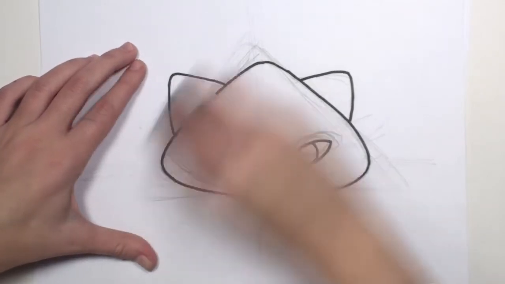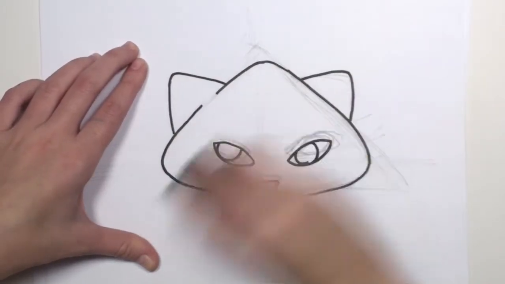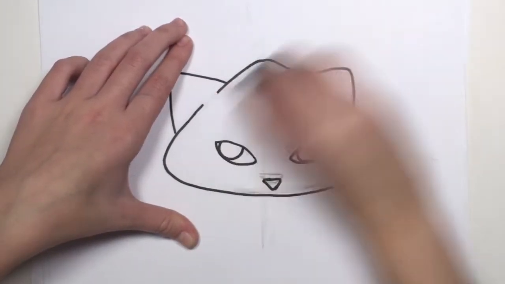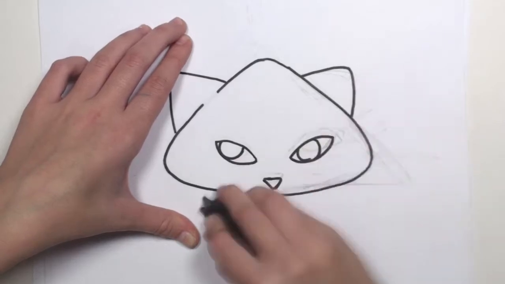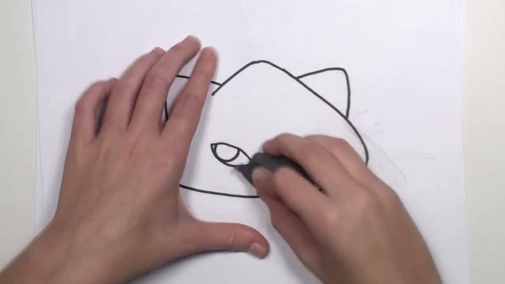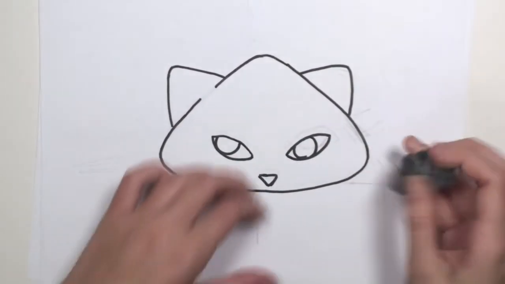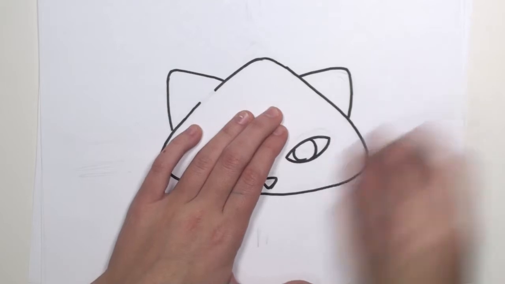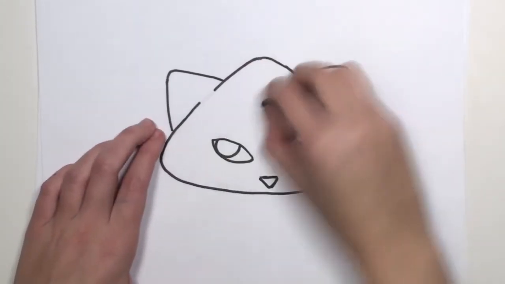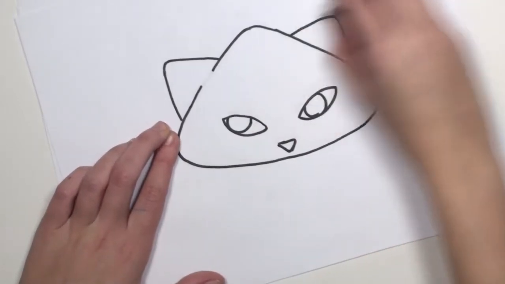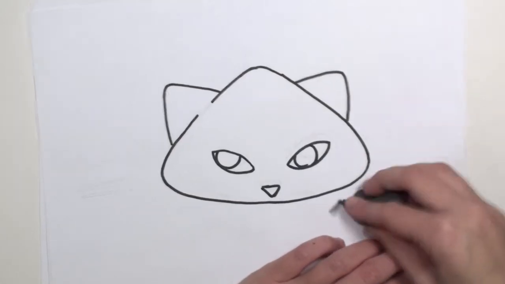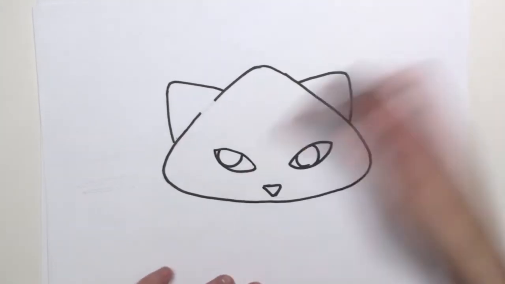Come in and erase all of the pencil lines that we didn't need anymore. He's already turning out pretty cute, and we're going to give him some stripes and some color, and that'll make him even more cute. Once he's all good and erased, we'll start the coloring process.